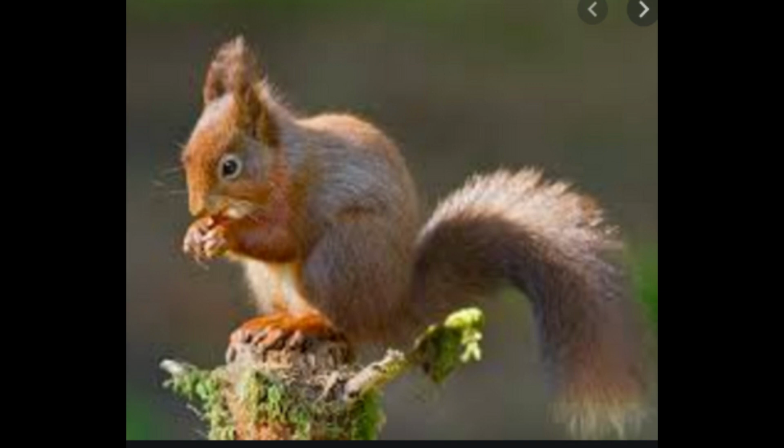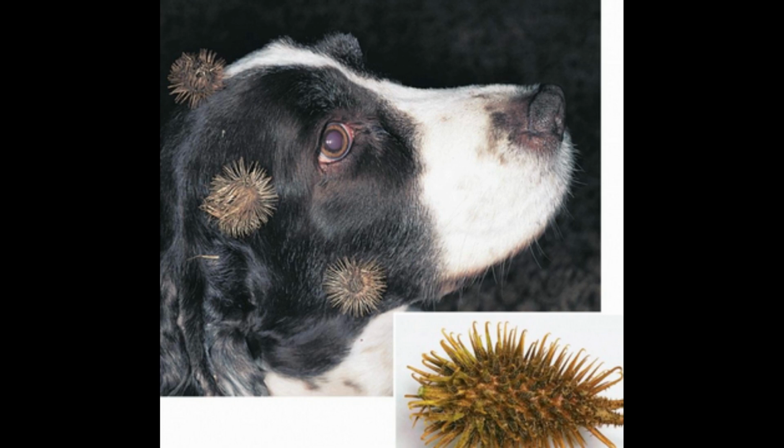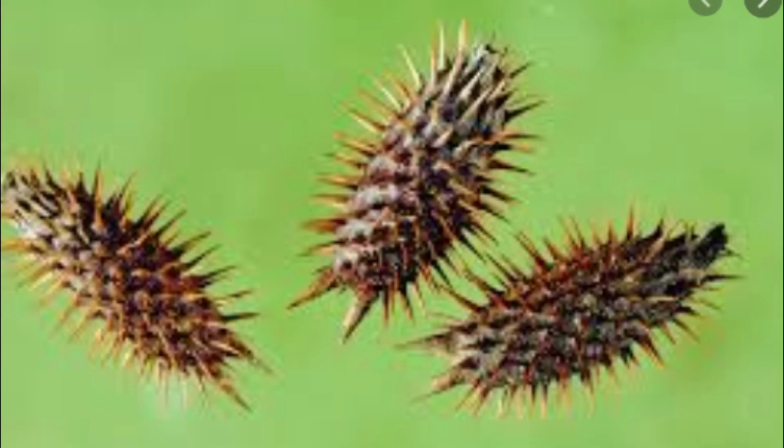There are certain other plants. Their seeds possess certain hook-like structures. These seeds stick on other organisms and thus are dispersed. Uragam or Urpamgai is an example for it.